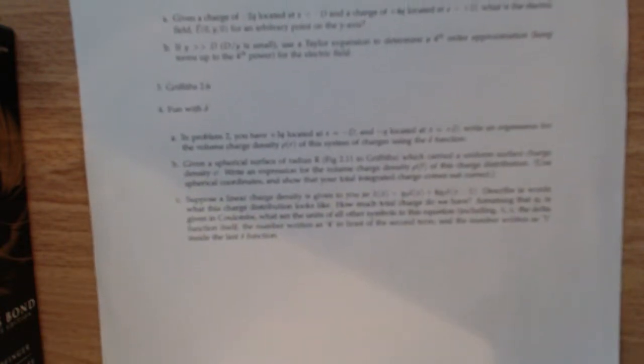So for part A, we have two charges located on the x-axis, one at negative d, one at positive d. One of them is 3q and one is negative q, and we want to find the volume charge density of the system of charges, and we want to use the Dirac delta function.